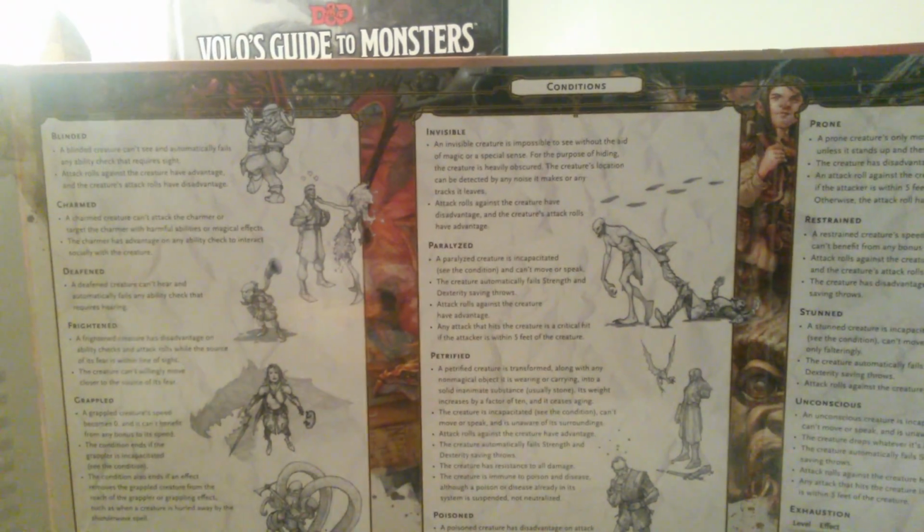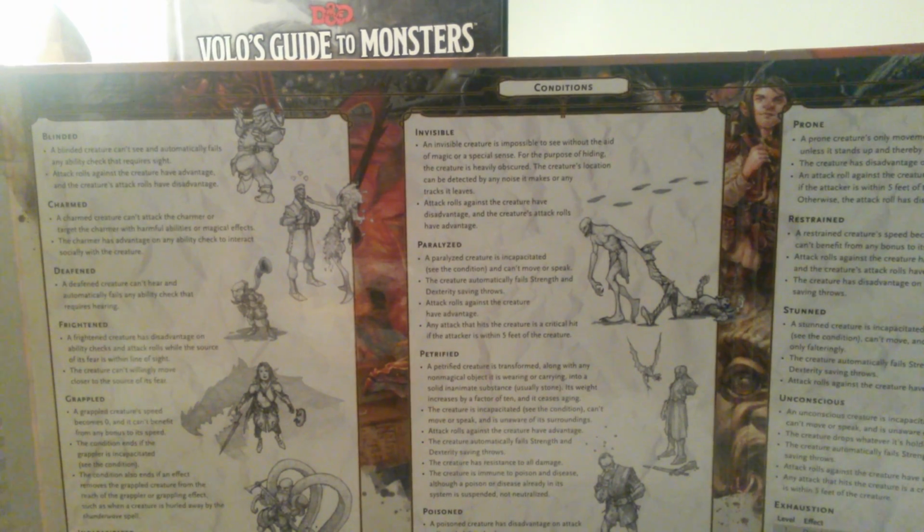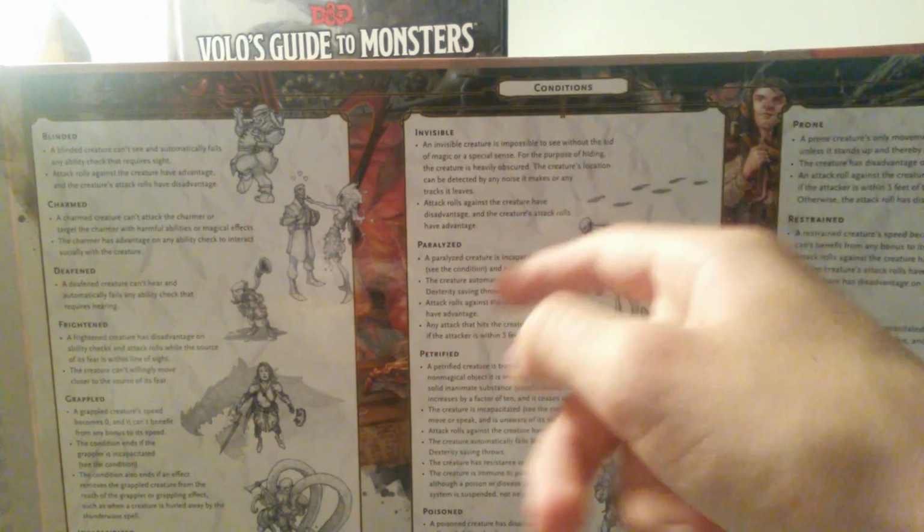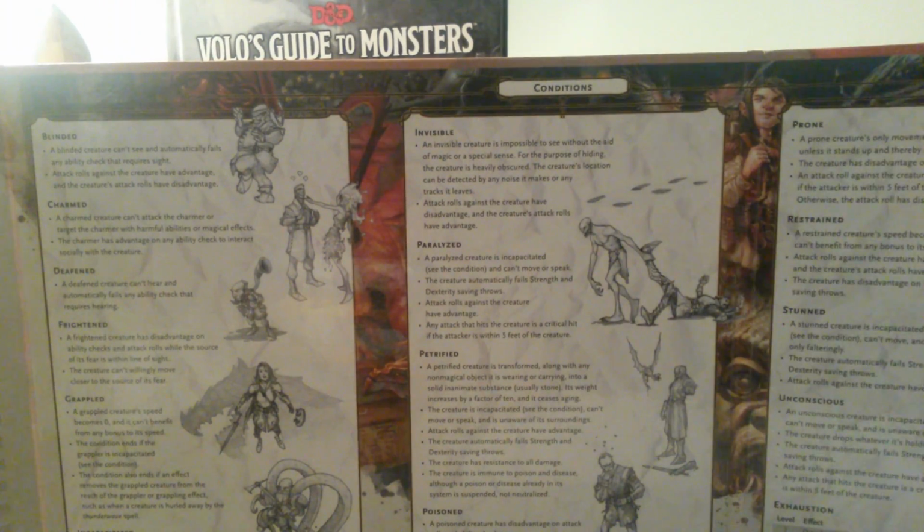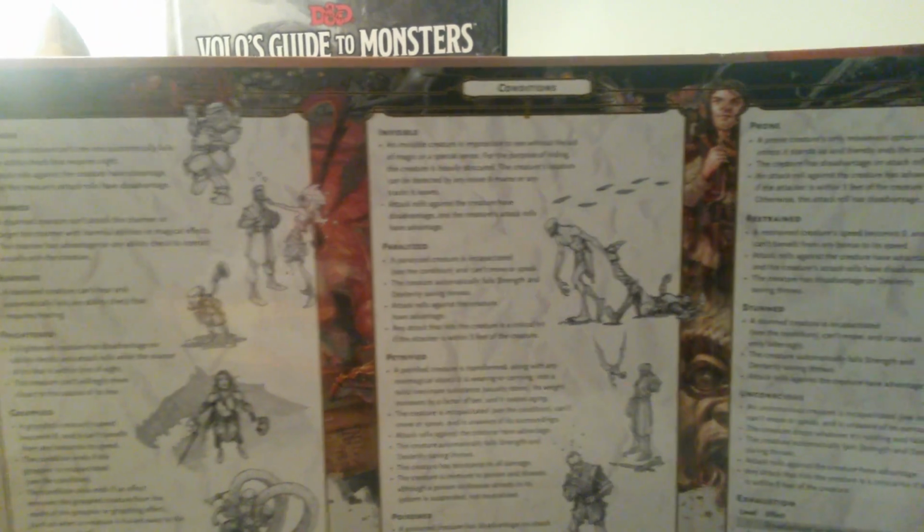It's also got conditions, so being blinded, charmed, deafened, frightened, grappled, incapacitated. Incapacitated. Thank you. I can't English. Invisible, paralysed, petrified, poisoned, prone, restrained, stunned, unconscious, and then the effects of being exhausted.